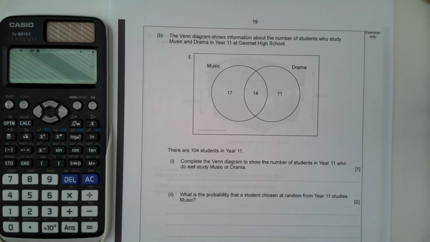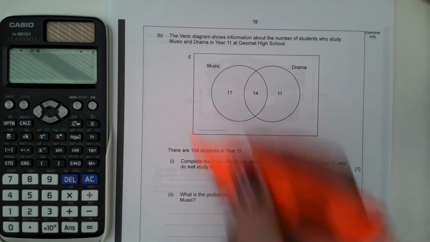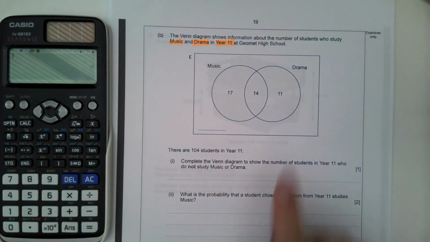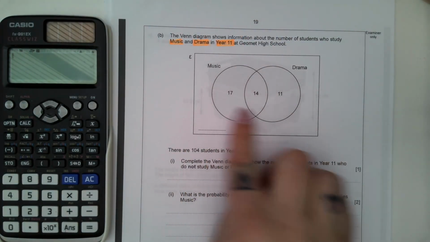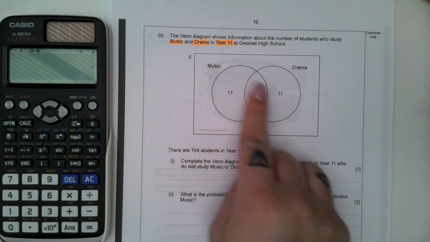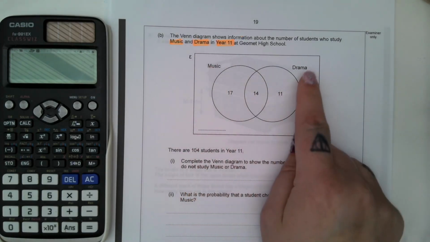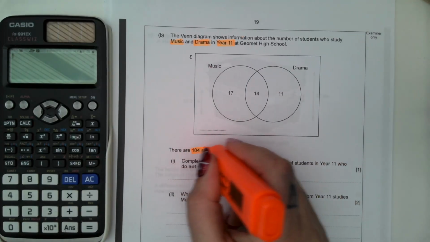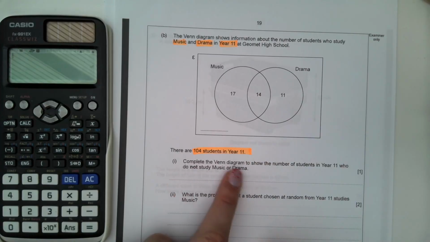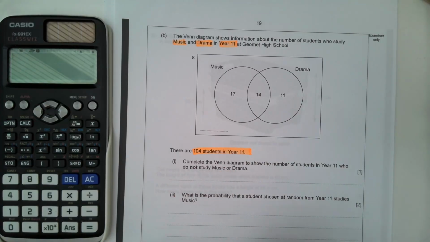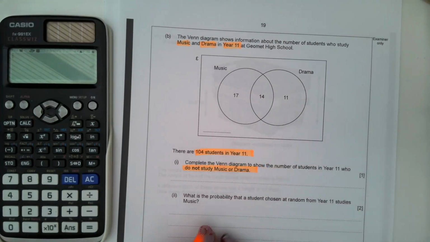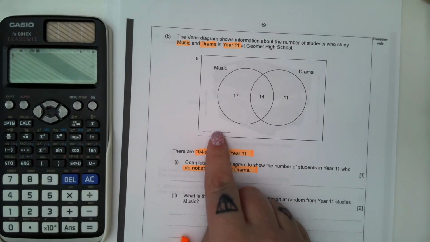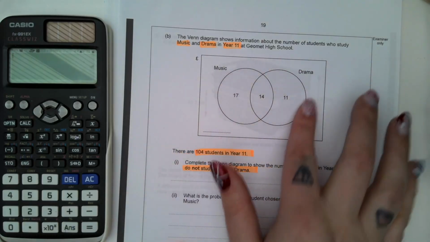Part B. The Venn diagram shows information about the number of students who study music and drama in Year 11 at Geomet High School. So we've got this Venn diagram here, 2 overlapping circles. Music is this part of the Venn diagram, drama is this part. There are 104 students in Year 11. Complete the Venn diagram to show the number of students in Year 11 who do not study music or drama. So the do not study music or drama would fall on this line here outside the Venn diagram, not inside.